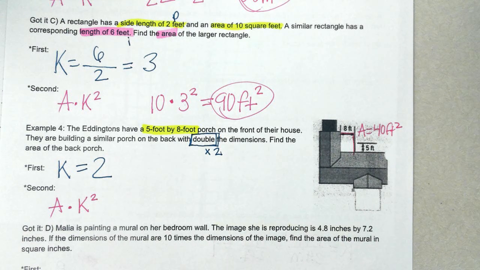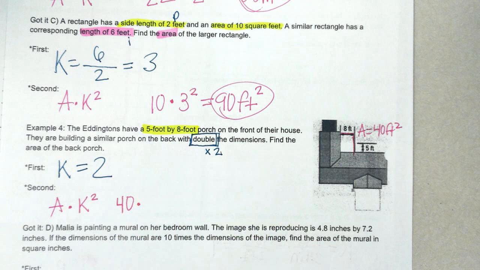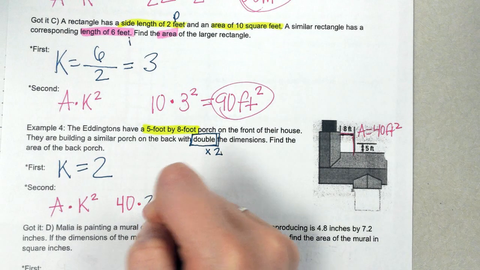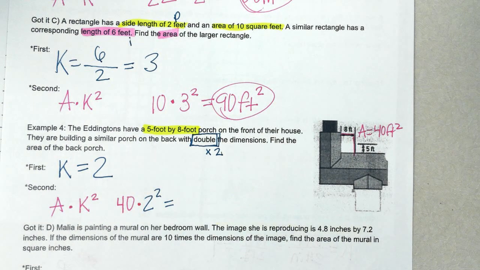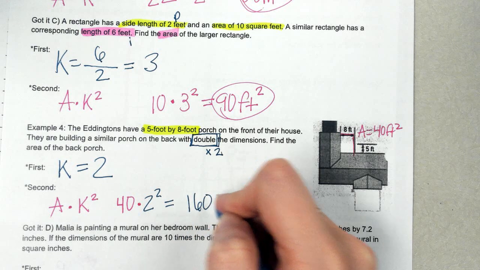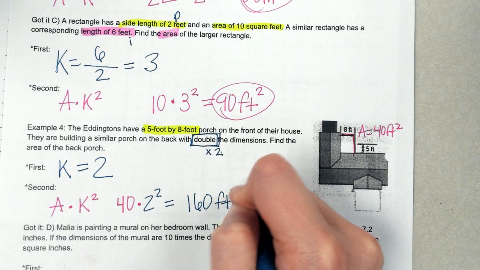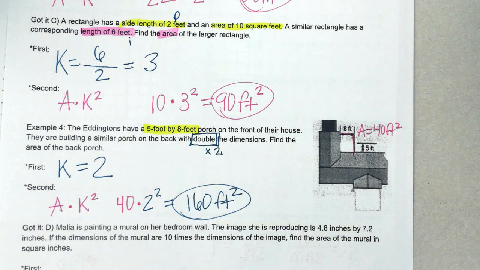So when I go to do this one, it is 40 times what? Anybody? 2 squared. Very good. 2 times 2 is 4 times 40 would be 160. Okay? 160 what? Feet squared. Right, 4 times. Oh, wait. Okay, I get it. Does that make sense? Okay, good. Any questions?